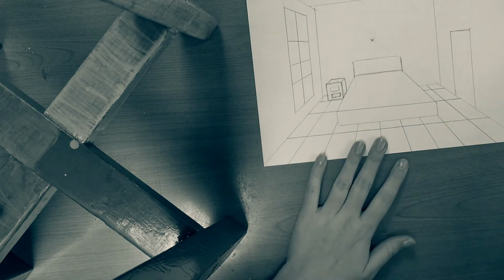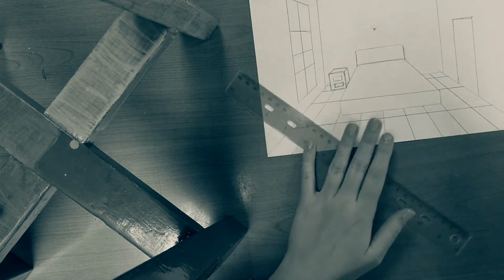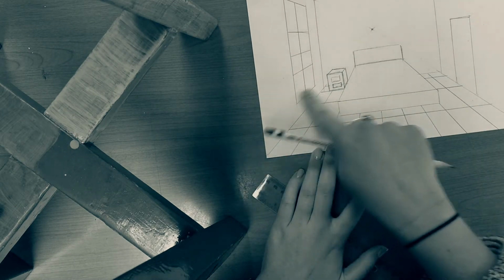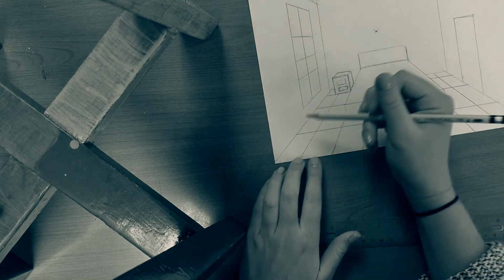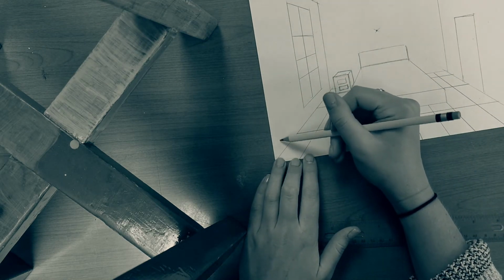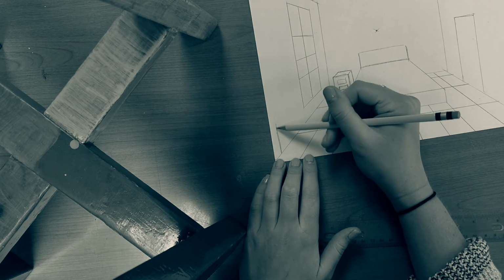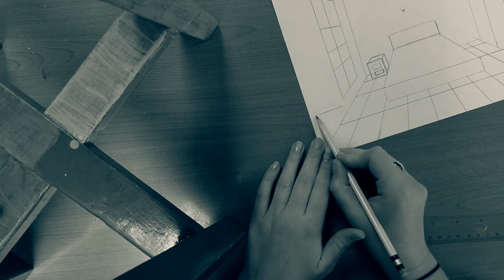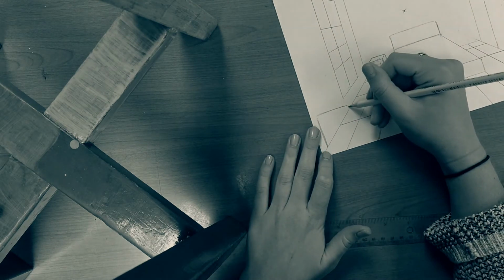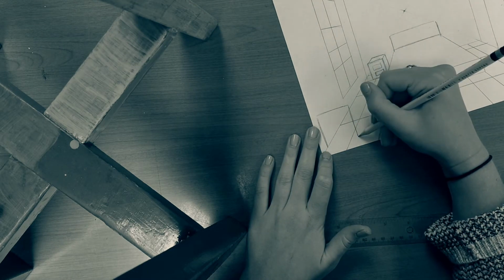Okay, let's do a tricky one. Let's do a desk. Let's put a desk right here. First I'm going to draw the front of the desk. I want the desk to be about right here and come off of the wall to about right here, okay?